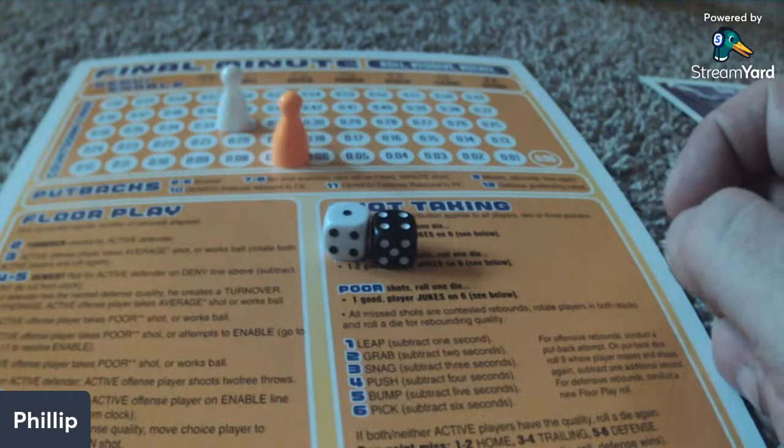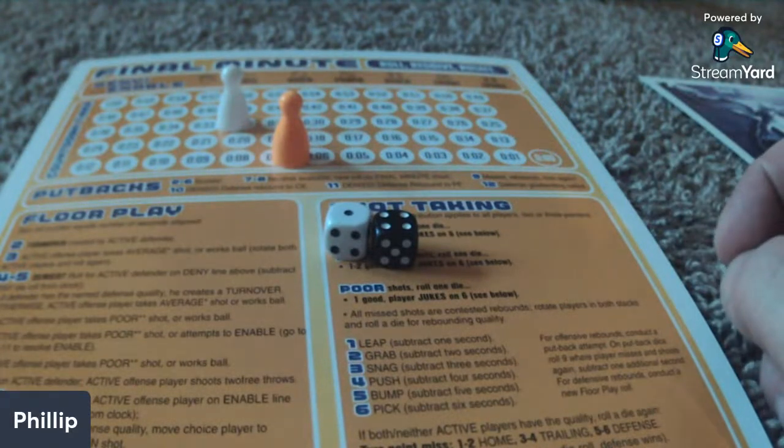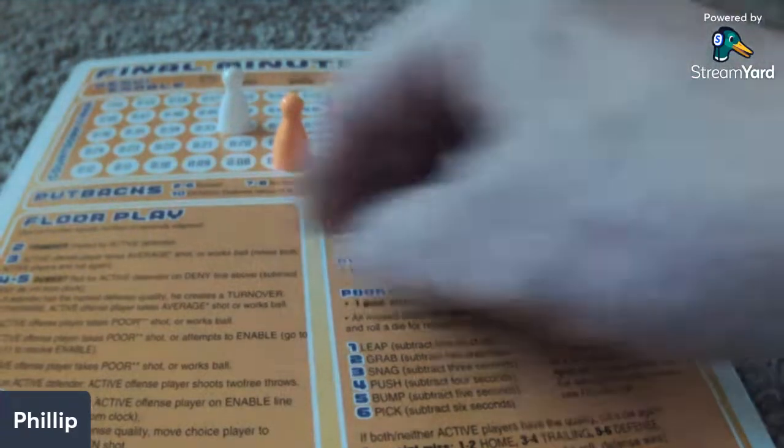Denied. Roll for active defender or deny line above. Subtract deny roll from clock. If defender has the named defensive quality, he creates a turnover. Otherwise, active offensive player takes average shot or works ball. Okay.